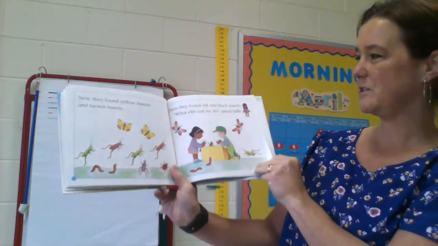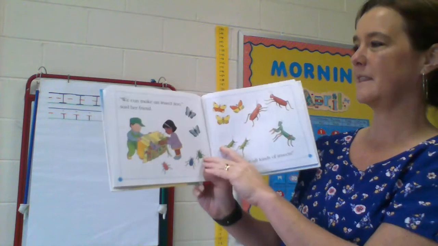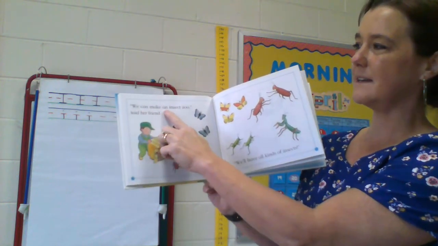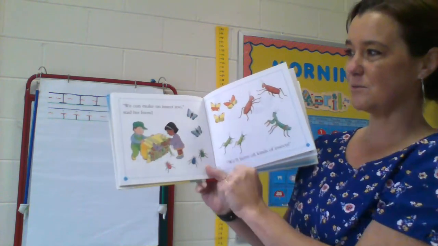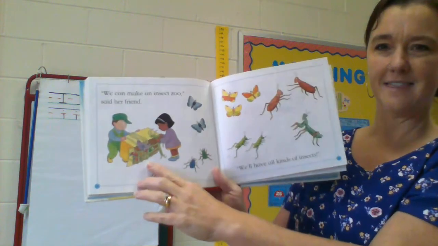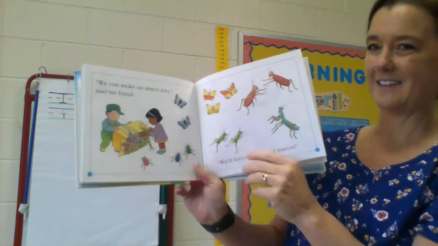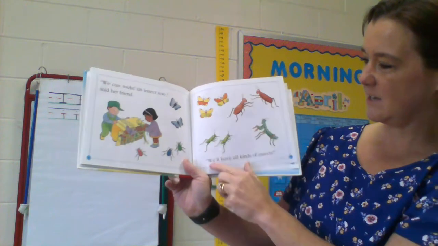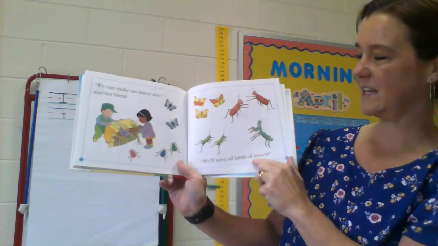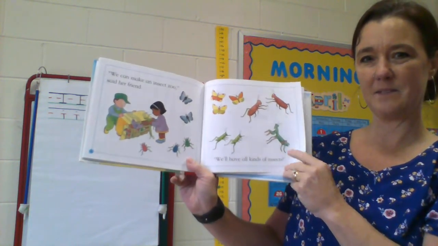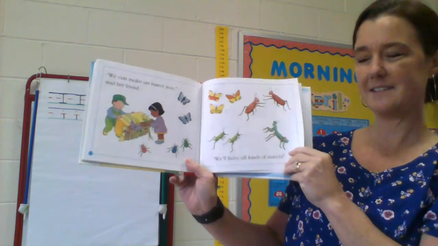What else can we do? asked Little I. We can make an insect zoo, said her friend. Well, look at that. That's a great idea. And we'll have all kinds of insects. See the praying mantis?